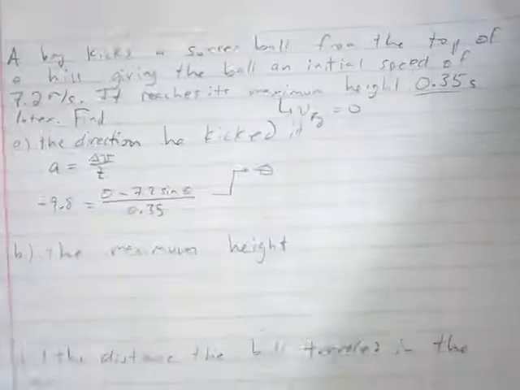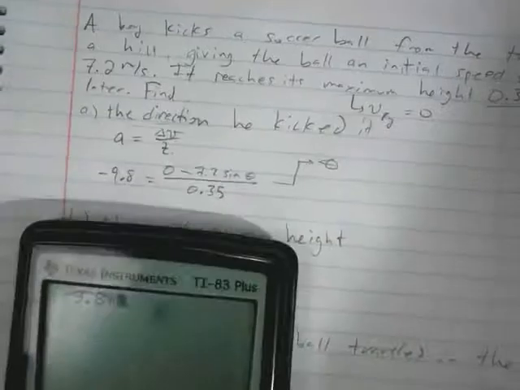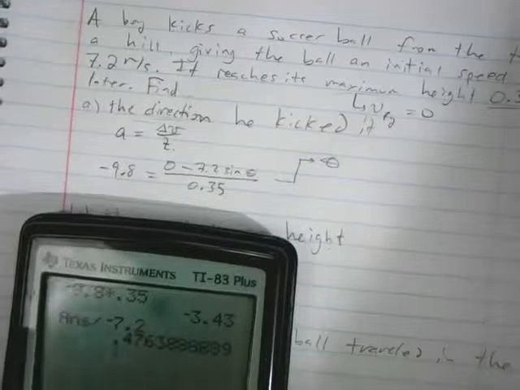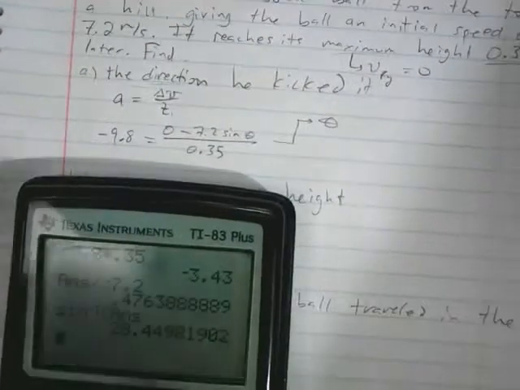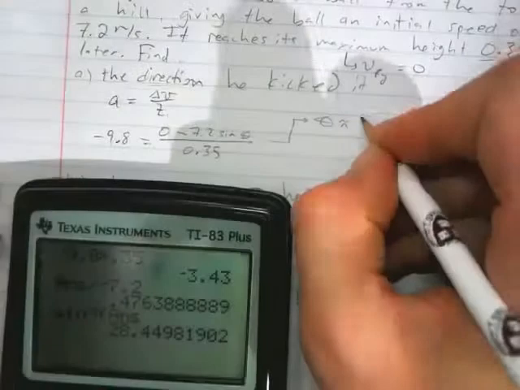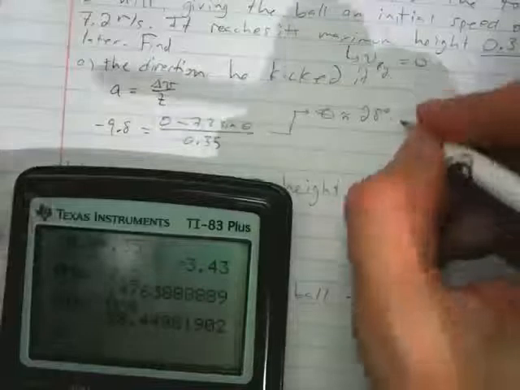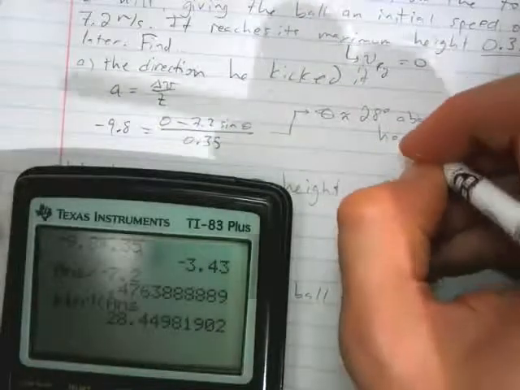Then doing some algebra, we take negative 9.8 times 0.35 and divide by negative 7.2, so sine of theta equals that. Take an inverse sine. We get that the ball was kicked at approximately 28 degrees, and since it was a positive 28 degrees, we know that is above the horizontal.